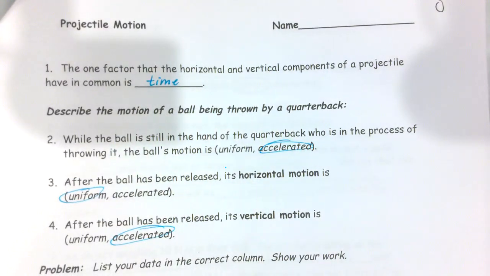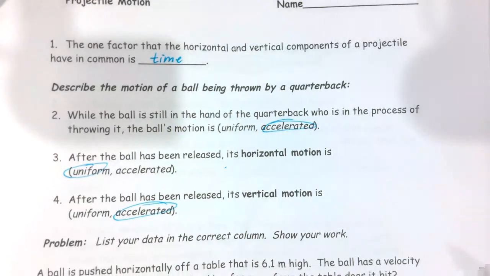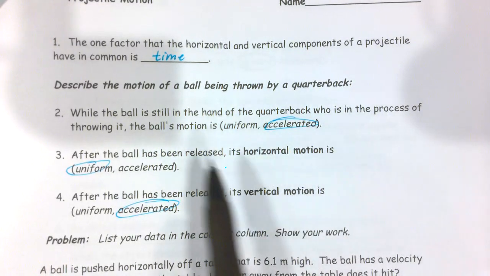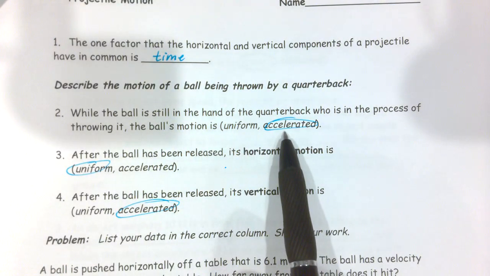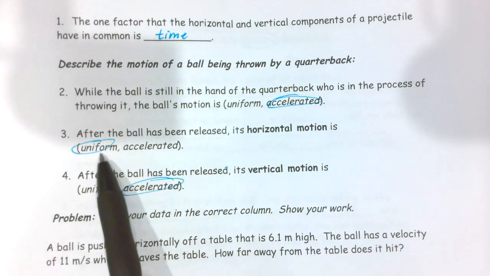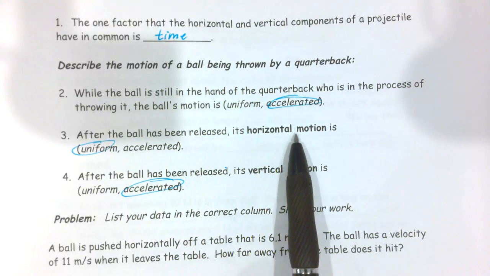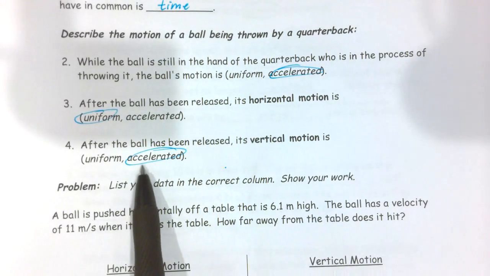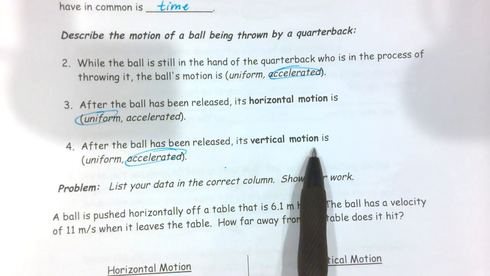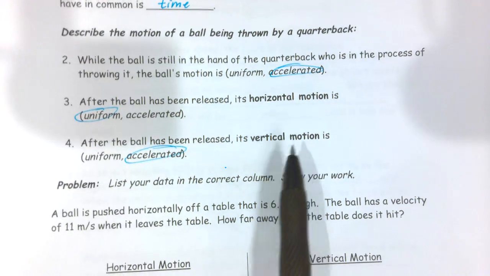The one factor that the horizontal and vertical components of a projectile have in common is time. Okay, and the ball's in the hand of the quarterback who is in the process of throwing it. The ball's motion is accelerated. As soon as he lets it go, after he releases it, it's uniform in the horizontal direction. It cannot accelerate anymore. It's released from his hand. It's uniform in the x direction. In the vertical direction, vertical motion, it's going to accelerate due to gravity.